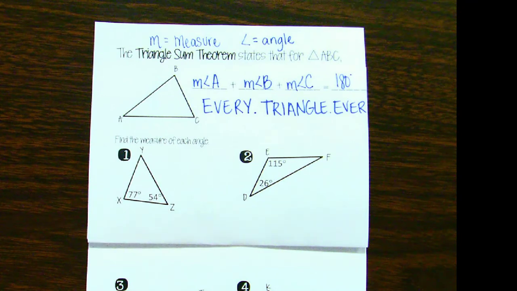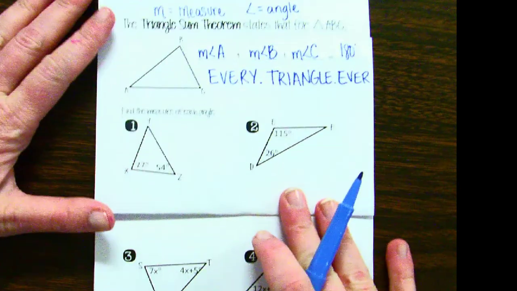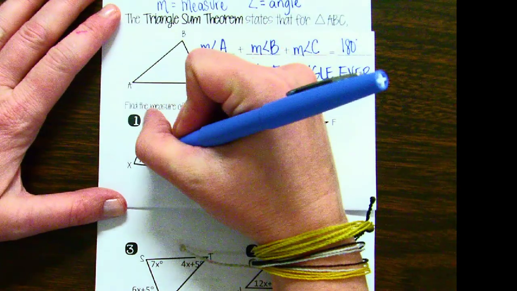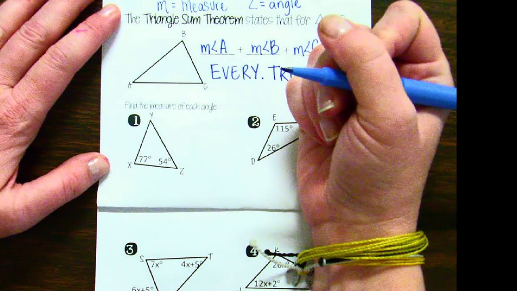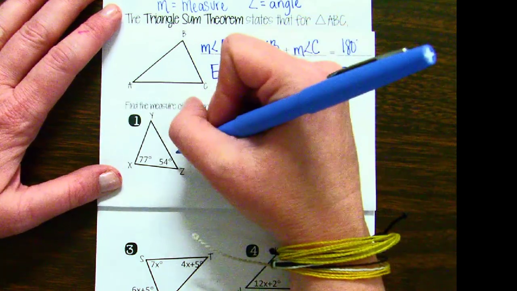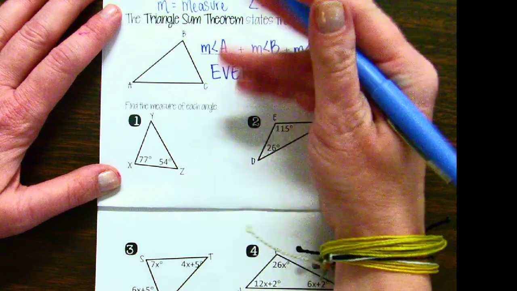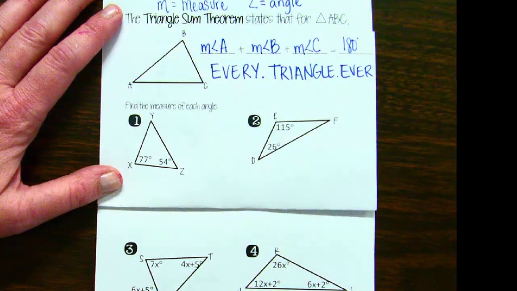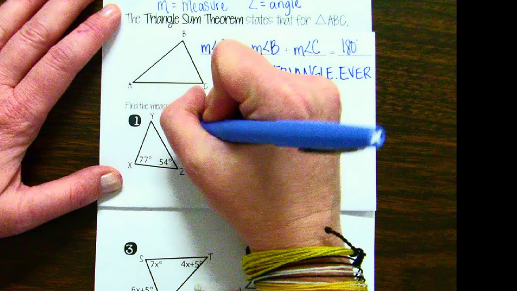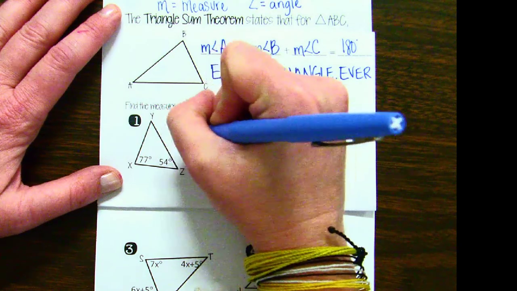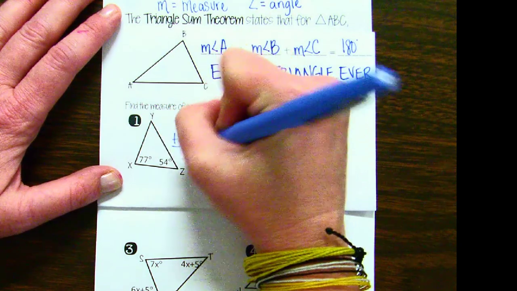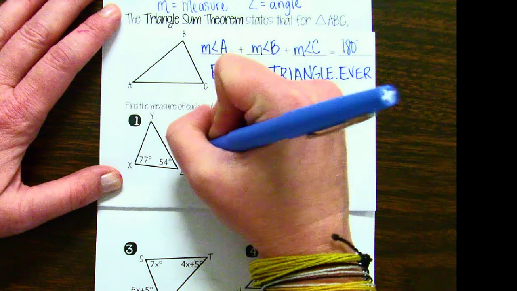So let's look at number 1. This is how you're going to be asked about this. We have two angles, angle X and angle Z, marked as 77 degrees and 54 degrees. There are two ways you could approach it. You could say 77 plus 54 is 131.